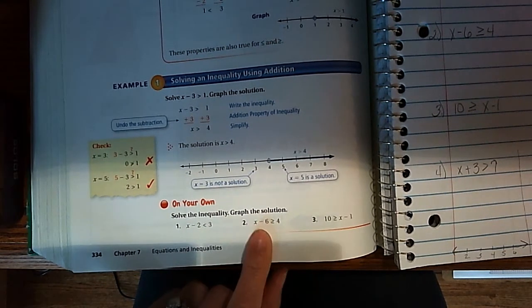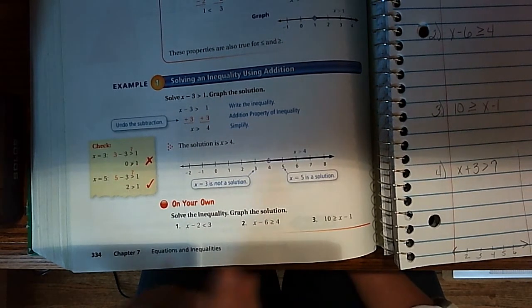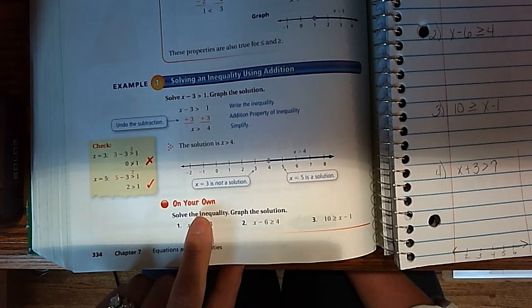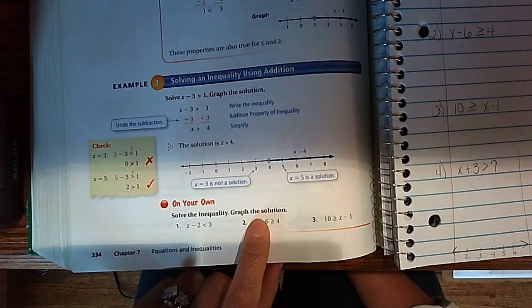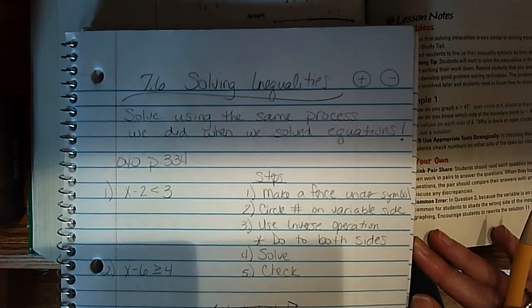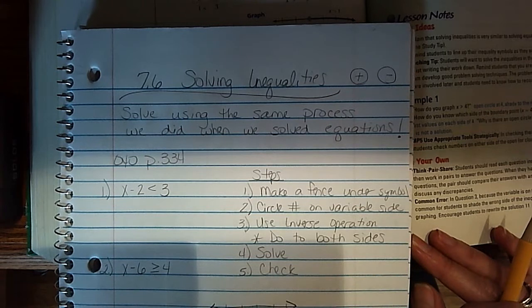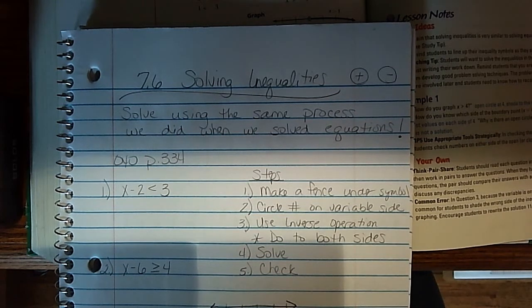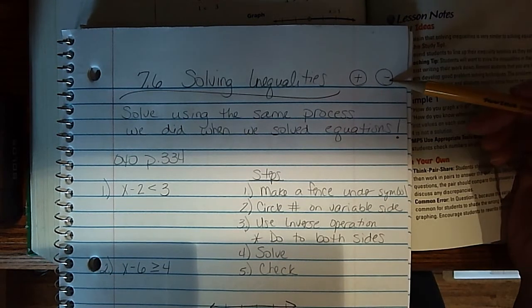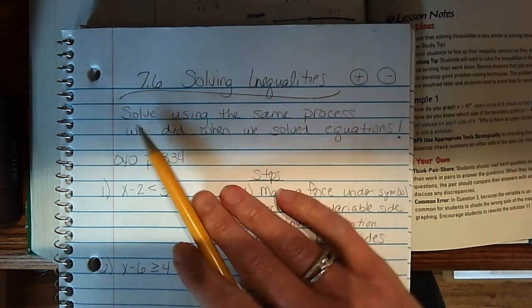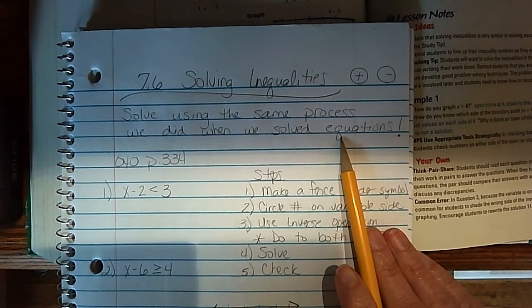I am just going to show you how to solve these inequalities at the bottom and then graph them. We're going to review what we did at the beginning of the chapter and then graph our solutions, which is what you learned to do last week. Here are my notes, so feel free to grab your ISN or your notebook or wherever you're adding notes. In this lesson, we're going to be adding and subtracting with our inequalities. Solve using the same process we did when we solved equations.